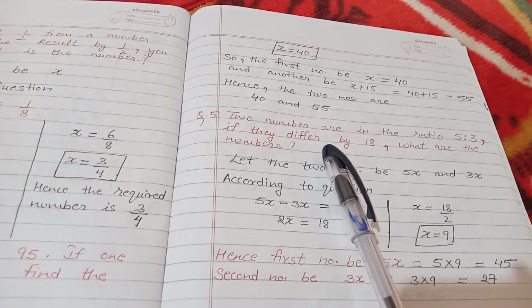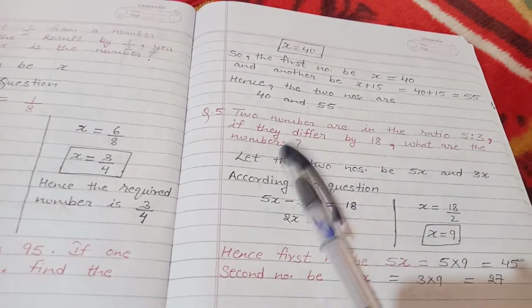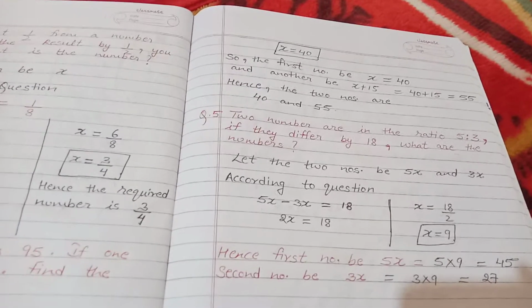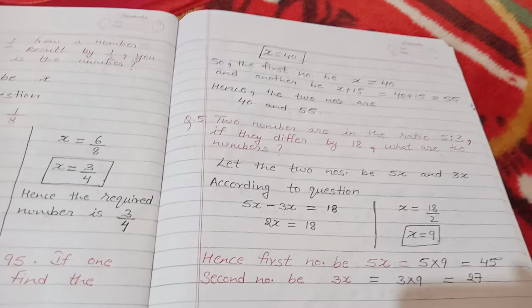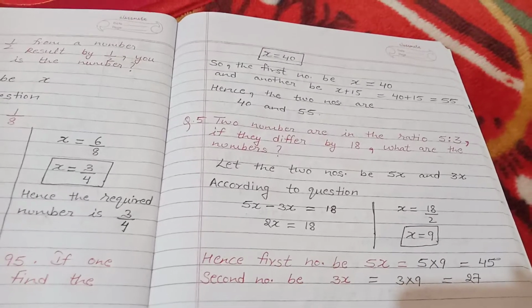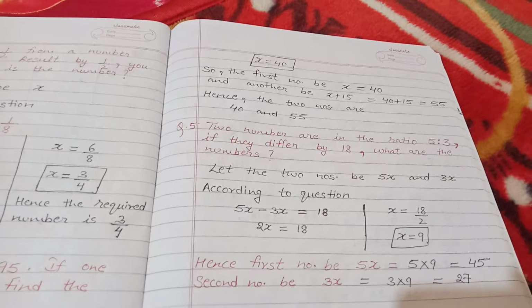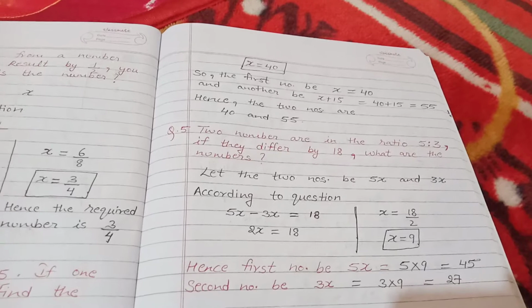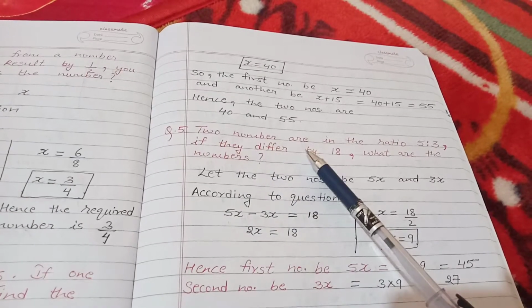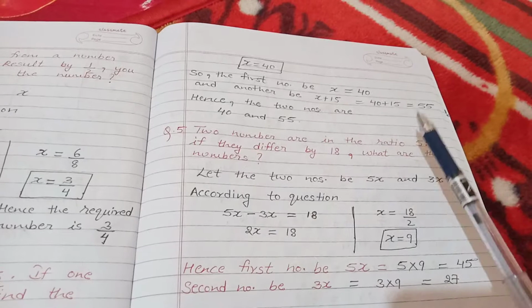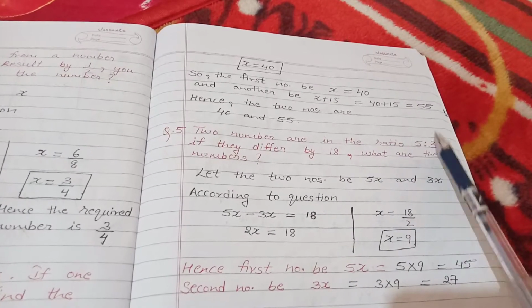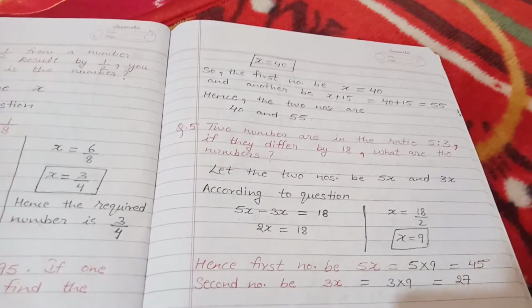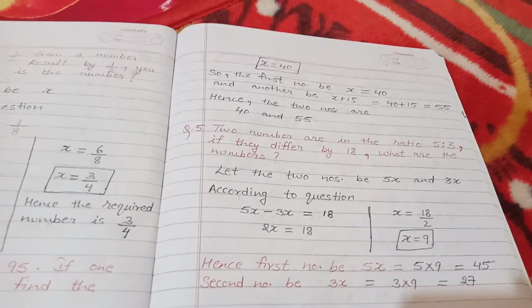If they differ by 18, what are the numbers?